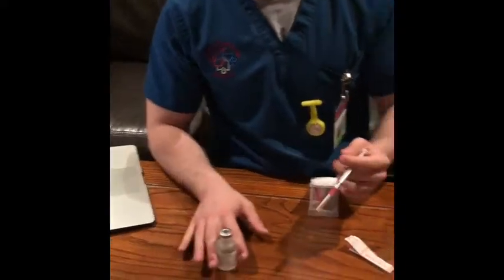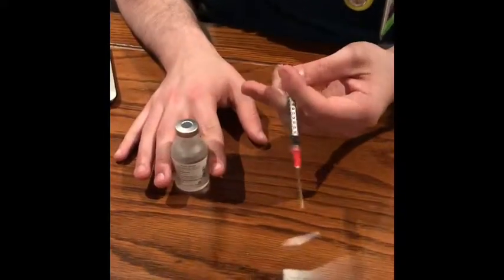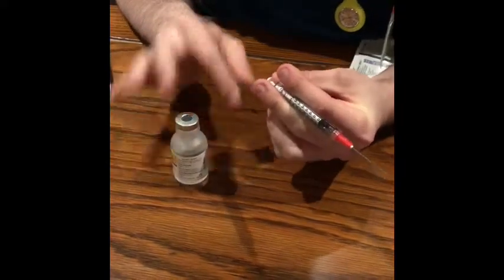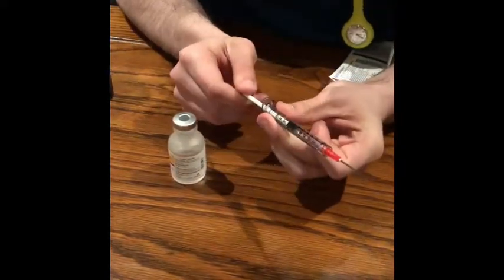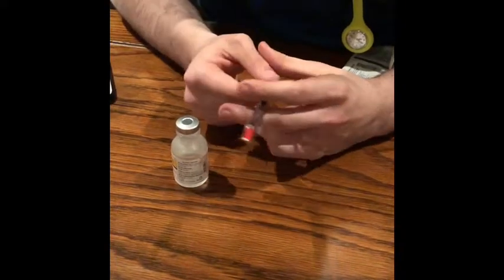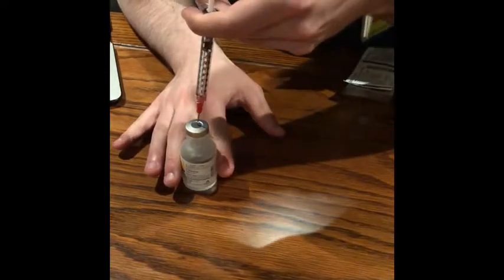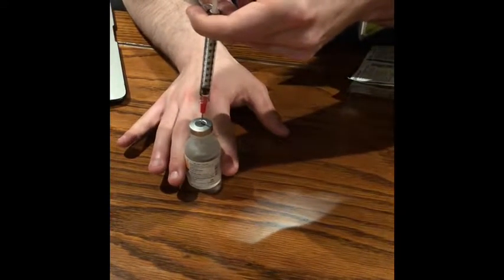And then with our medication, we will draw back the required amount. So for the heparin, with its concentration, we would like 1 milliliter volume to administer the 5,000 unit dose. So we inject air into the top here, and then release the air.